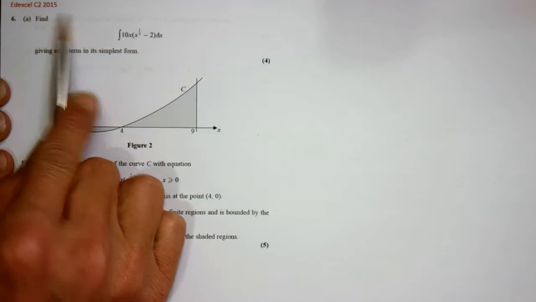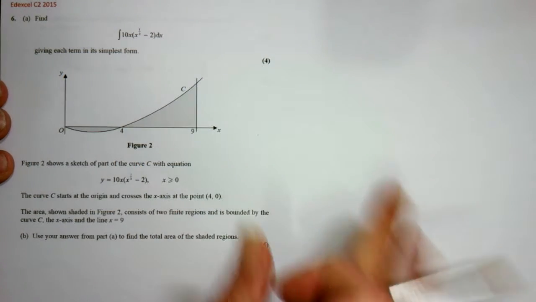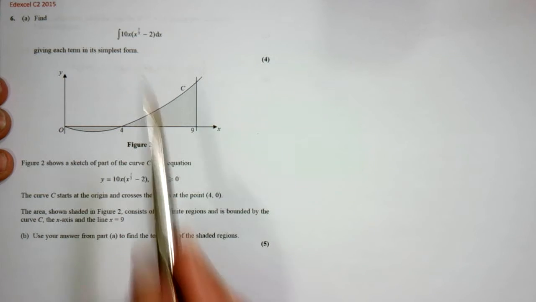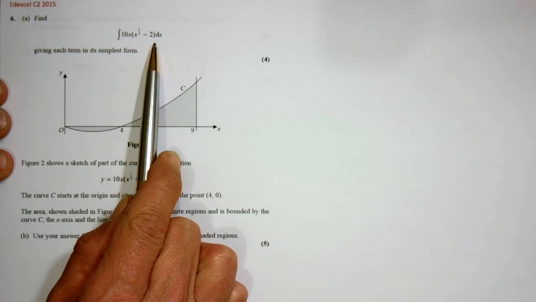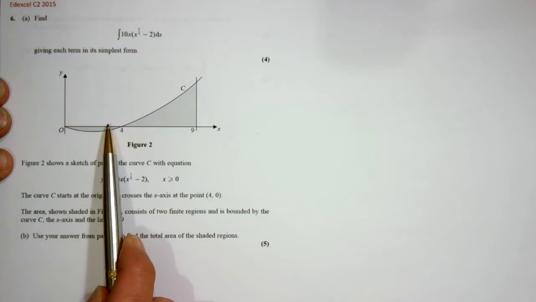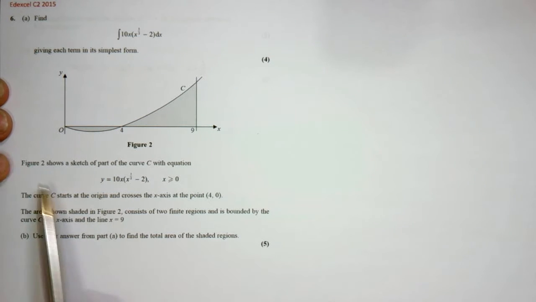Edexcel C2, 2015. Question 6. It looks like an integration to me. Let's read it. Find the integral of... oh yes, giving each term in its simplest form, 4 marks.